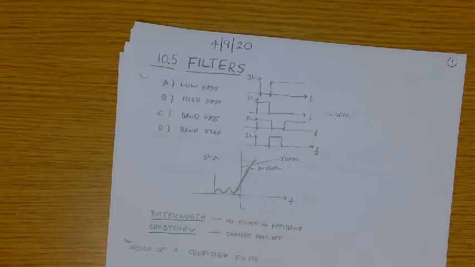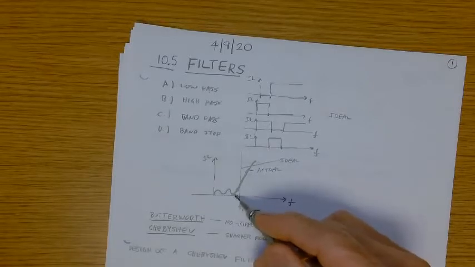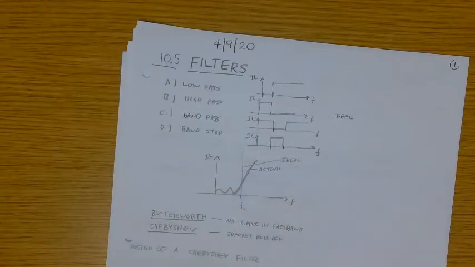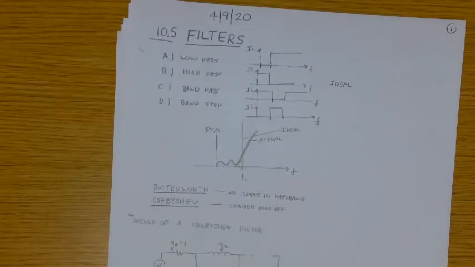Lower, slower change in insertion loss with respect to frequency. All right, so those are some general ideas, right? So again, you've got to read the text on that introduction, and that's important.